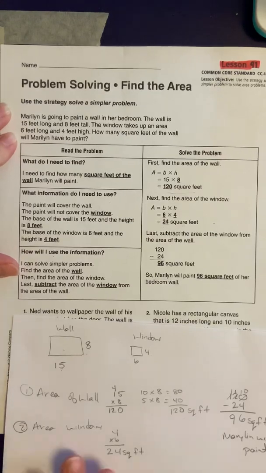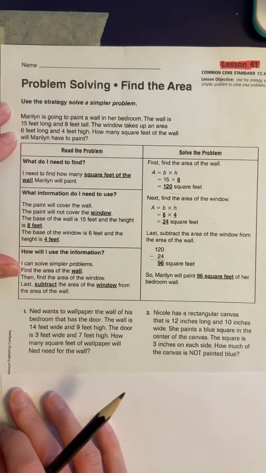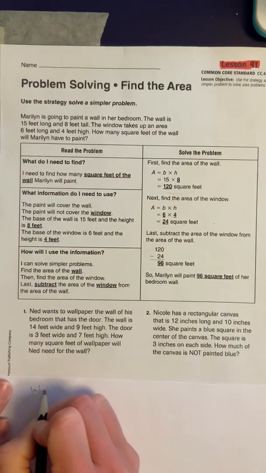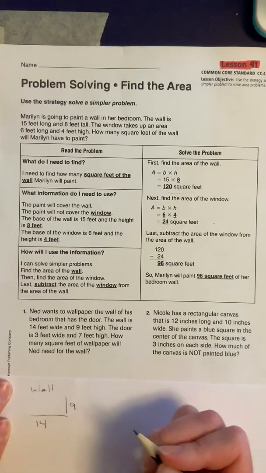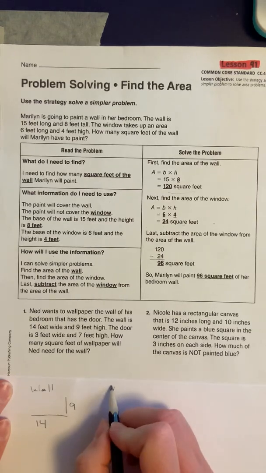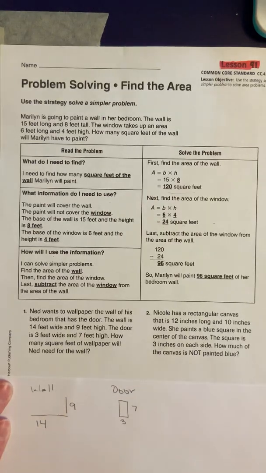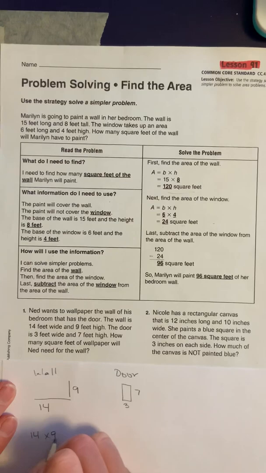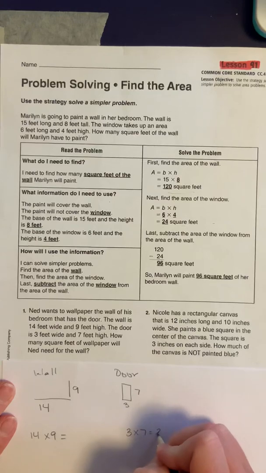All right, let's take a look at number 1 and 2 here. Ned wants to wallpaper the wall of his bedroom that has the door. The wall is 14 feet wide and 9 feet high. The door is 3 feet wide and 7 feet high. How many square feet of wallpaper will he need? So first we find out the area of the wall. And then we find the area of the door. And that one's easy, so we'll just pop that one in here.